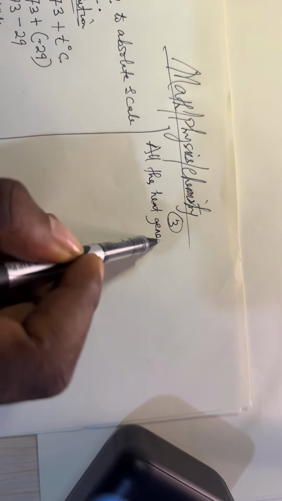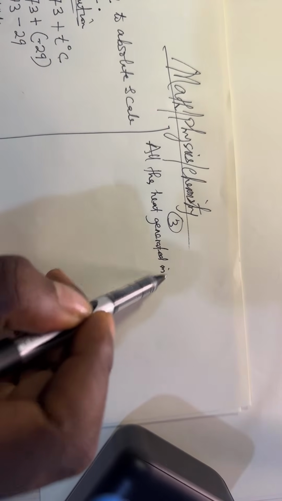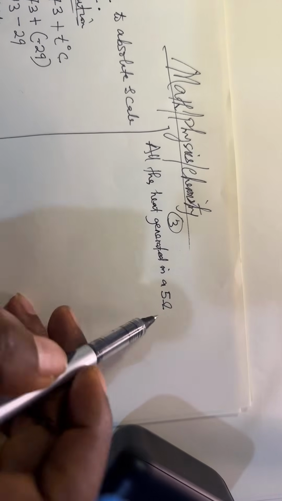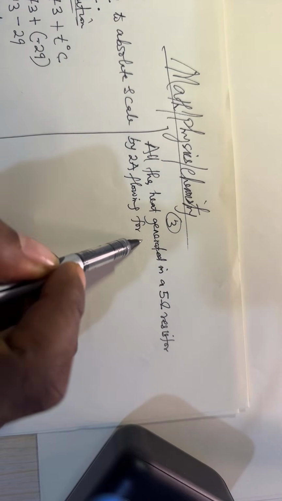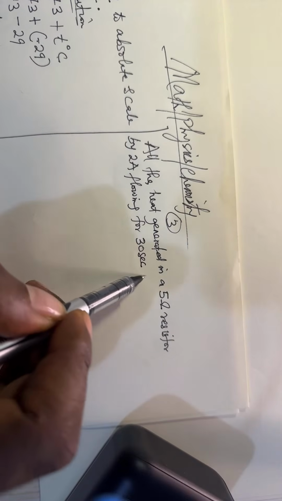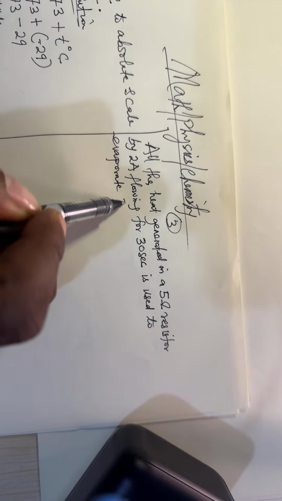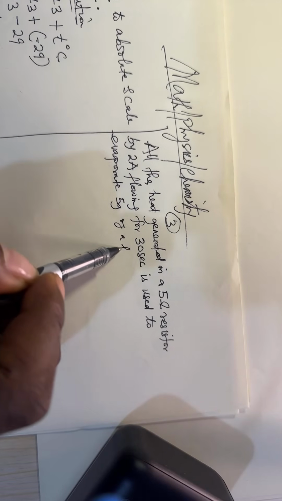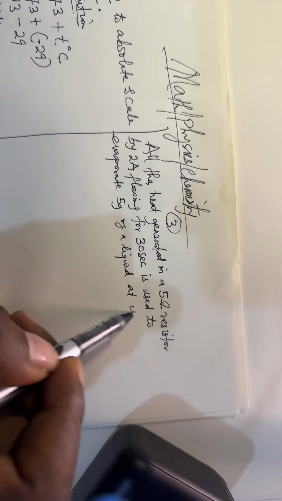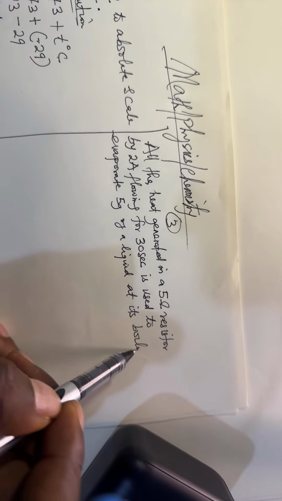All the heat generated in a 5 ohm resistor by 2 ampere flowing for 30 seconds is used to evaporate 5 grams of a liquid at its boiling point.